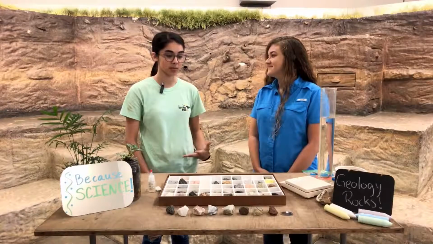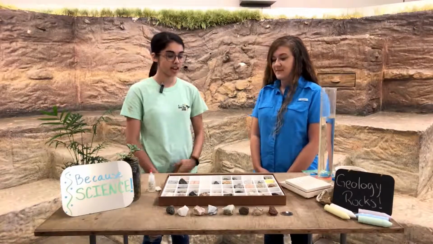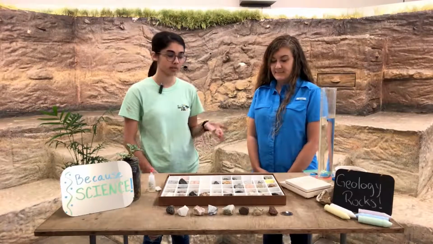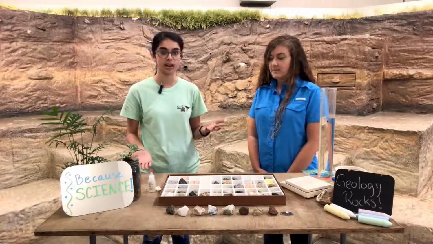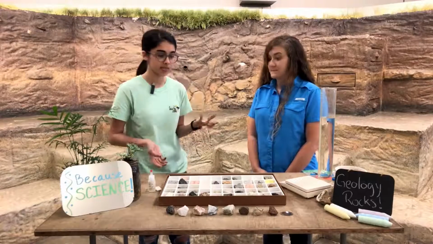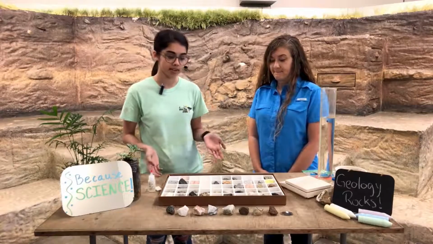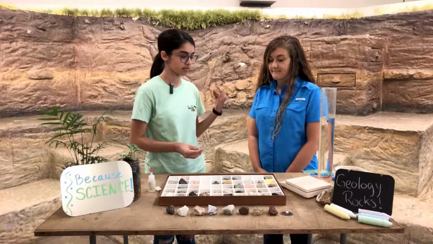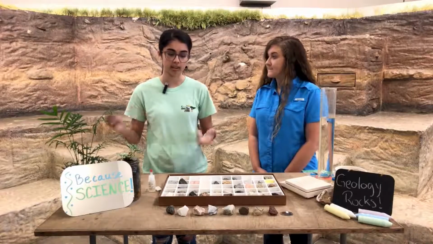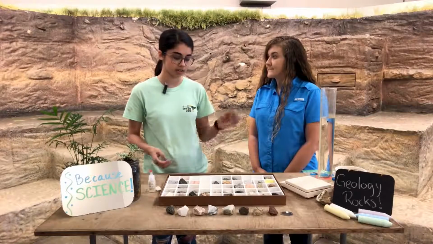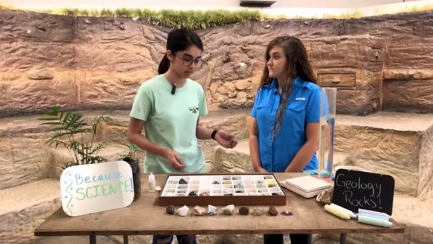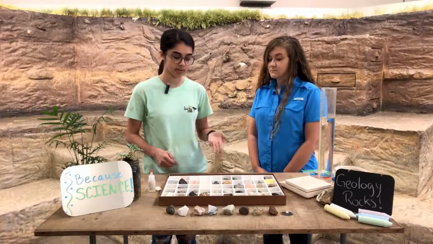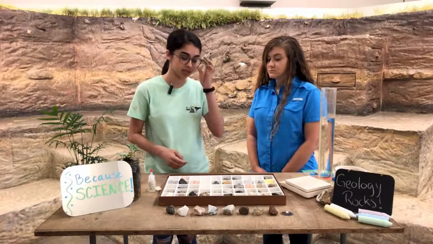Today we're going to be talking a little bit about rock identification. This is something that geologists do a lot when they're out in the field. They find a rock, and they have to figure out what this rock is. There are all kinds of ways to figure it out. First, when they see a rock, they can generally think about their location and the kind of rocks that are there, but if they're not sure, there are a couple of processes they go through to figure out what kind of rock is what kind of rock.